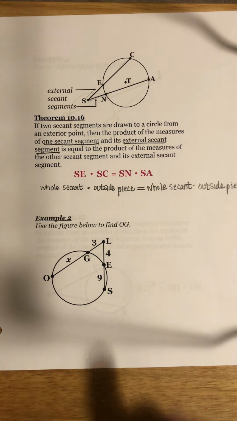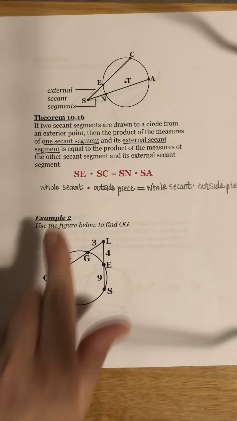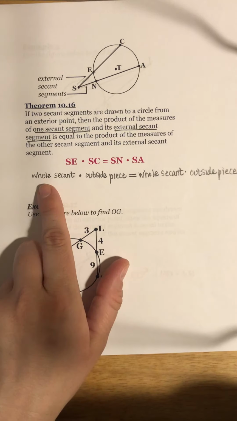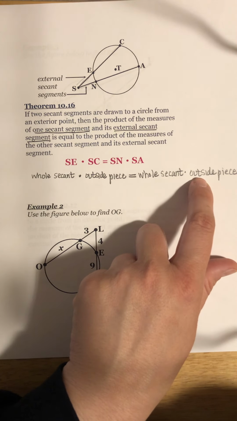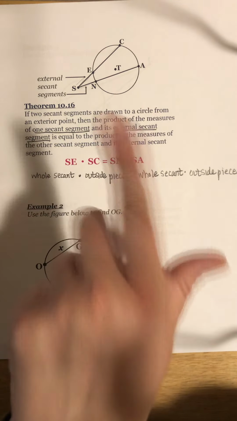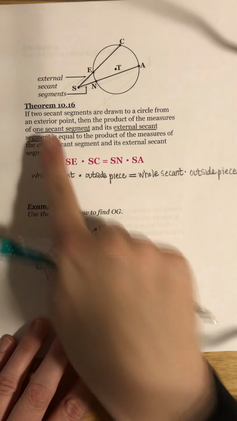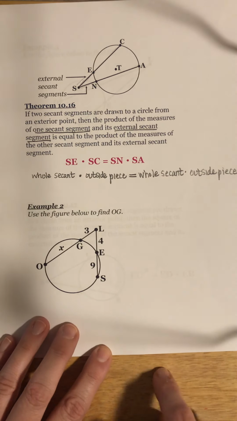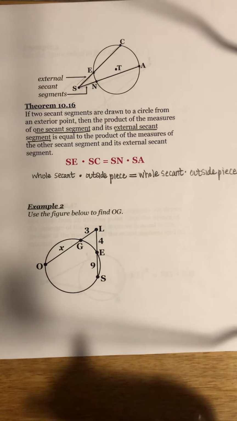This is what happens when they intersect outside of the circle. And so that's why this is a different formula. So you're going to have whole times outside equals whole times outside. That's what all of these words mean. So if you can remember this, that is so much easier than remembering those words. So whole times outside equals whole times outside.